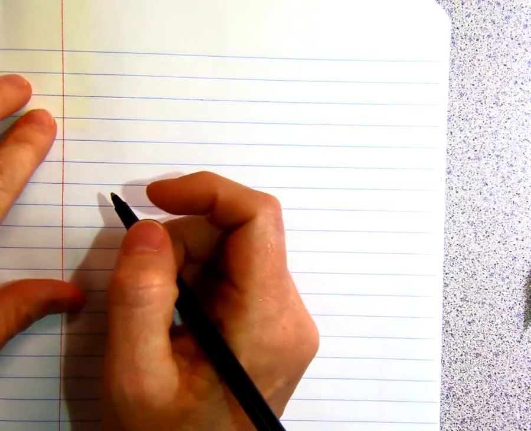Lesson 118, finding areas of polygons using matrices.